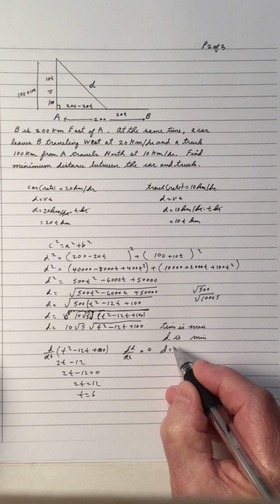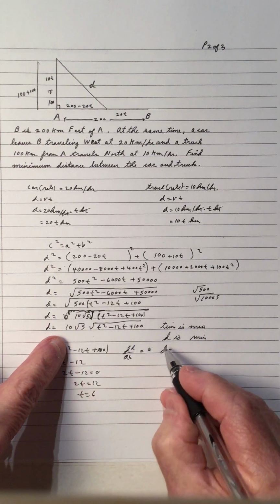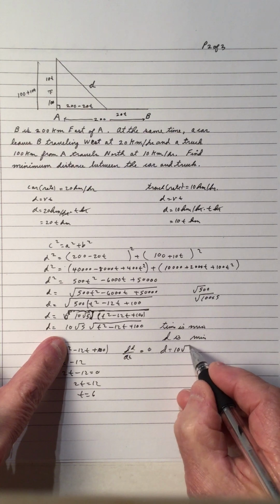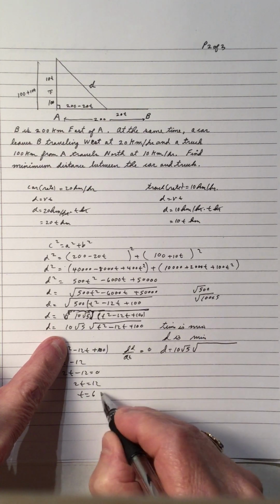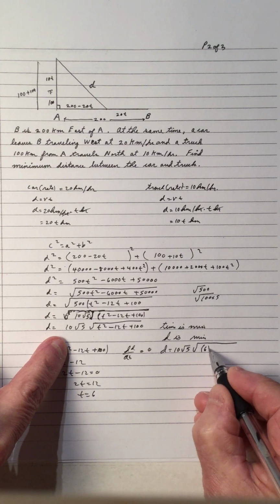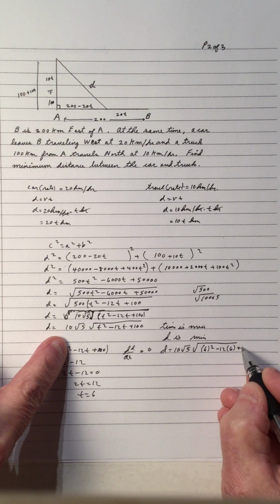So the distance, let's put it into this simplified form right here. So we got 10 root 5 square root of, we got a 6, so it's 6 being squared, minus 12 times 6, plus 100.